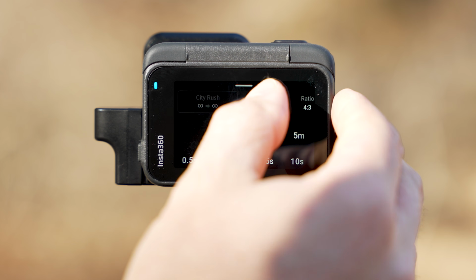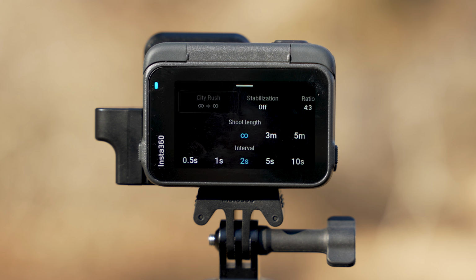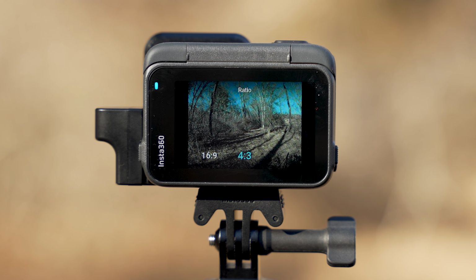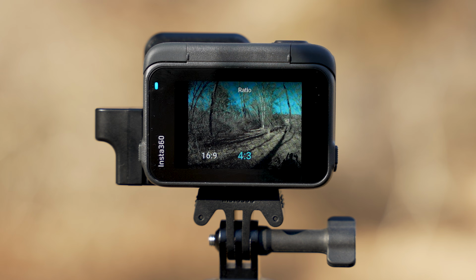And then for stabilization up here, that doesn't really matter. I leave it off because I'm filming a time lapse and I'm going to have it on a tripod right here. So I don't need the stabilization turned on. For the ratio, I do like to do 4:3 because I can add some motion to my time lapse later on if I want to pan up or down.